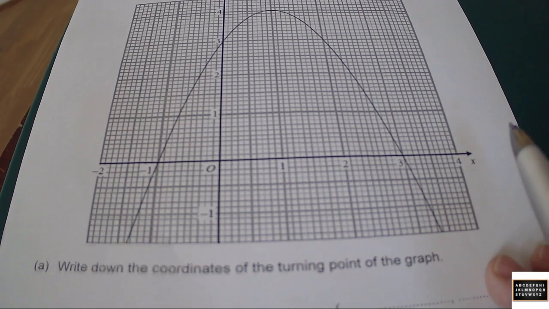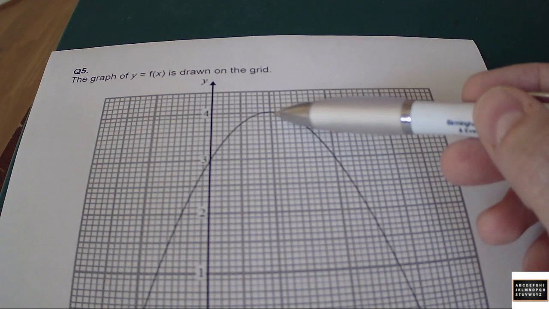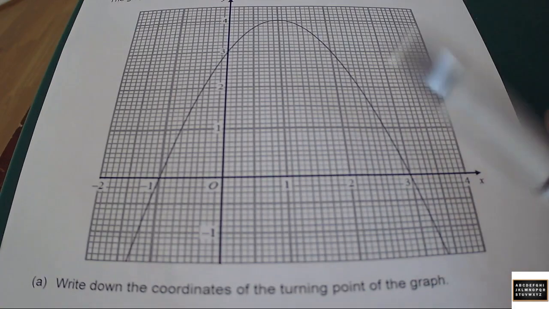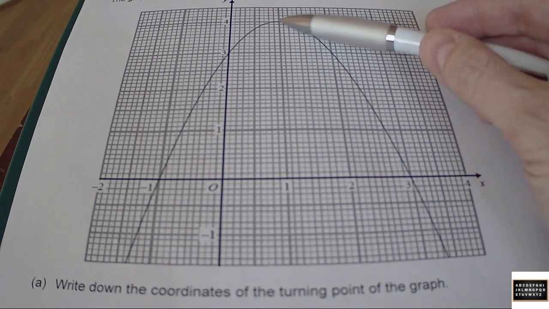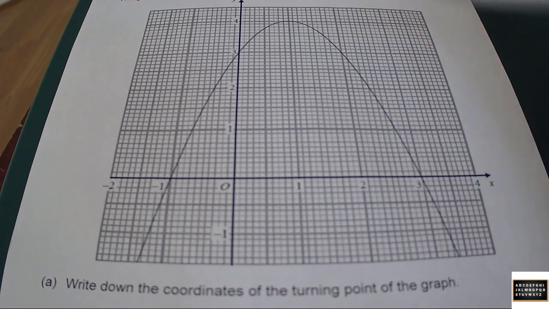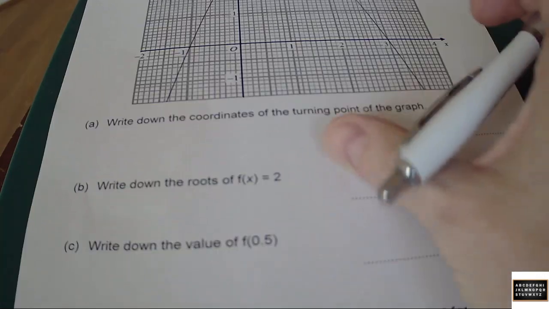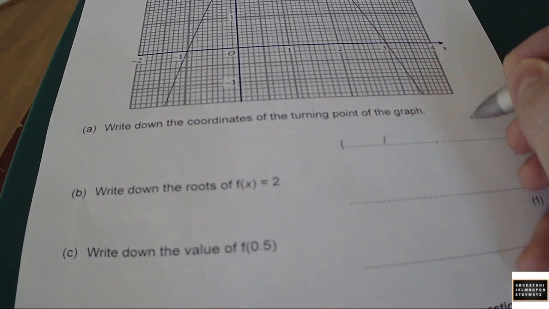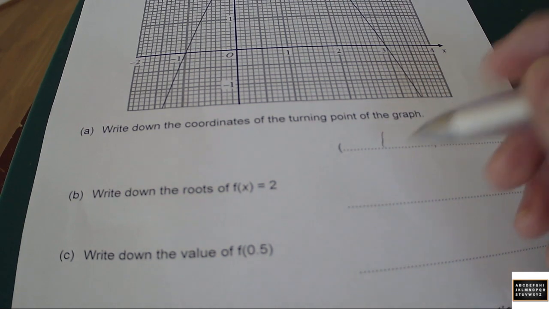It's really quite straightforward. So for turning points, just be aware that you're looking at this highest point here. You're going to be reading off the graph where that highest point is. So right the way up there. So it's going to be 1, and then up here it's comma 4. So (1, 4) will be the turning point of the graph. Okay, so it's quite a straightforward question because it's a whole number. These days they tend to make them a bit more obtuse, but this is quite straightforward.